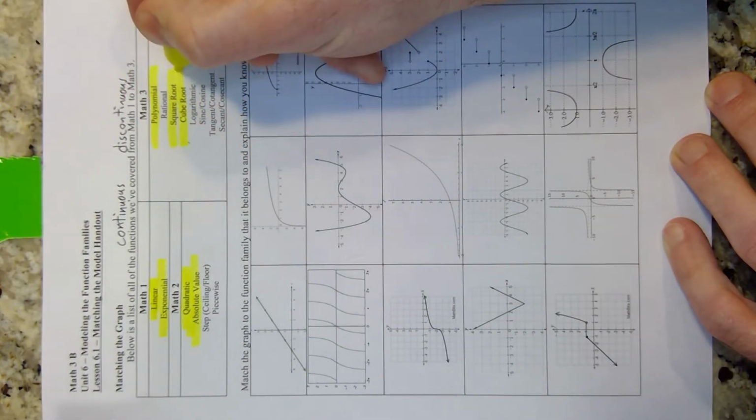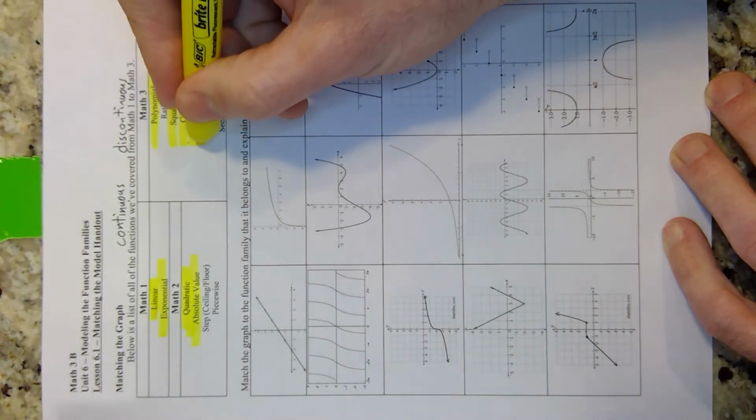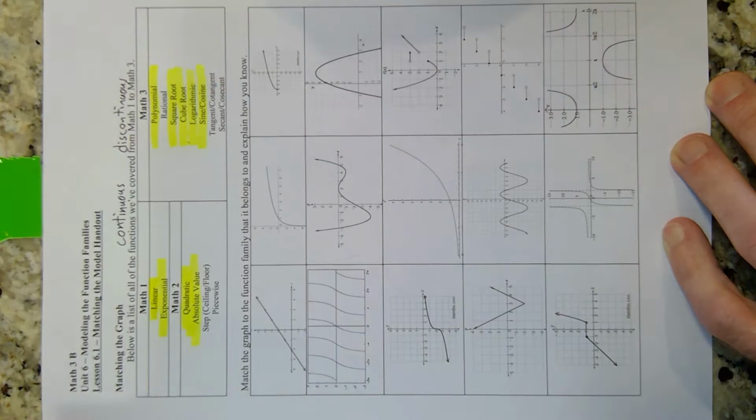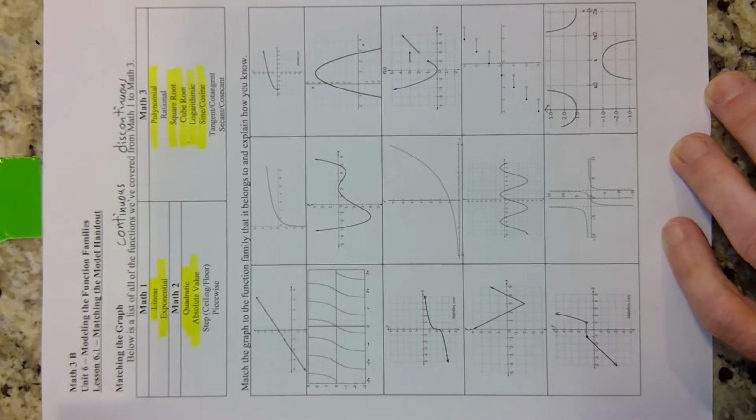Cube root are continuous. Logarithmic are continuous. Sine and cosine, continuous. Then we get to tangent, cotangent. Remember, those have many pieces, and secant, cosecant also broken up into many pieces. So those both have vertical asymptotes breaking things up. So I've highlighted the graphs that are always continuous.